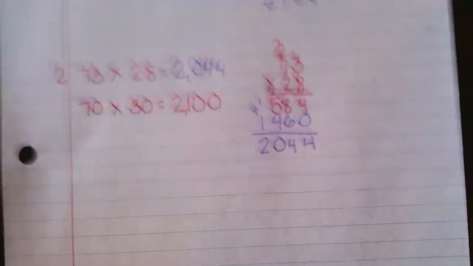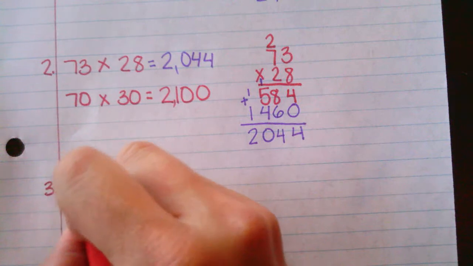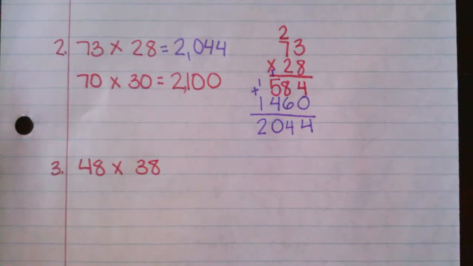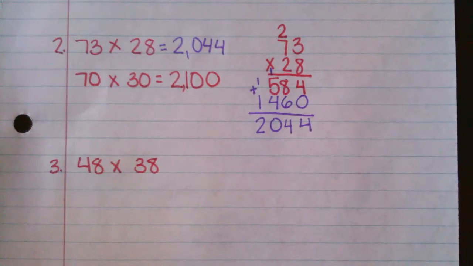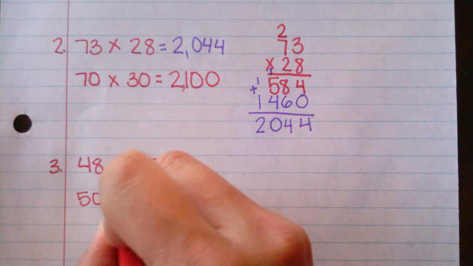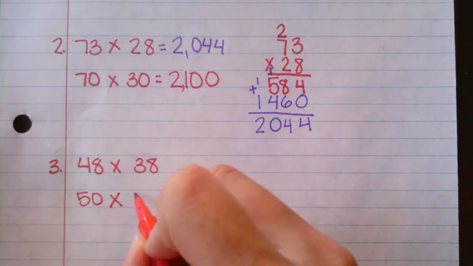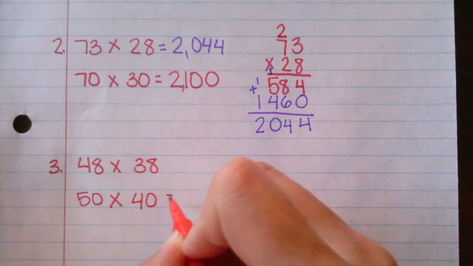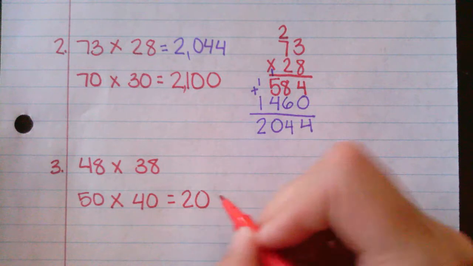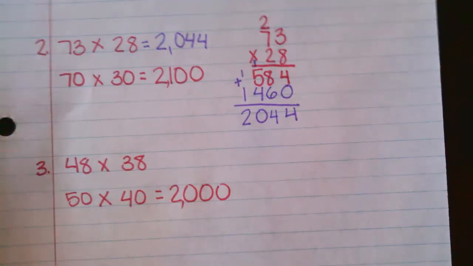48 times 38. Again, 48 times 38. So we have to round our 48 to the largest place value, which is 50, times 38 rounded to its largest place value, which is 40. 5 times 4 equals 20. 1, 2 zeros. So we're looking at 2,000.